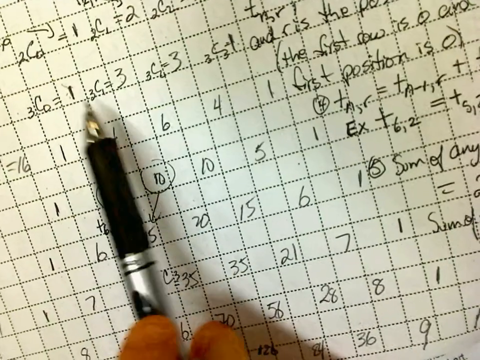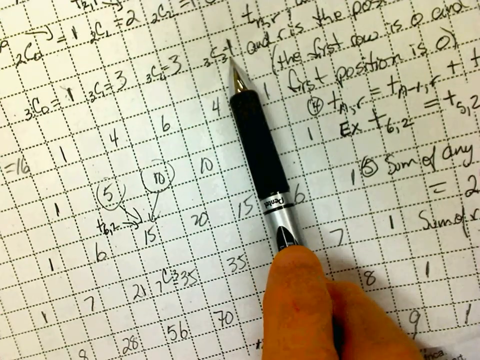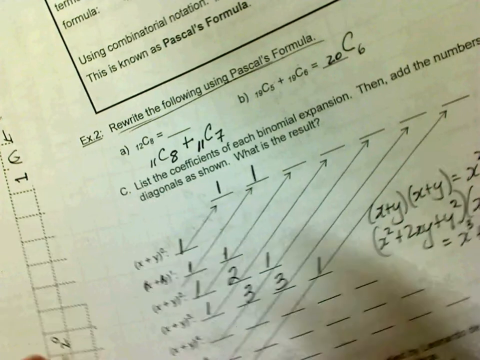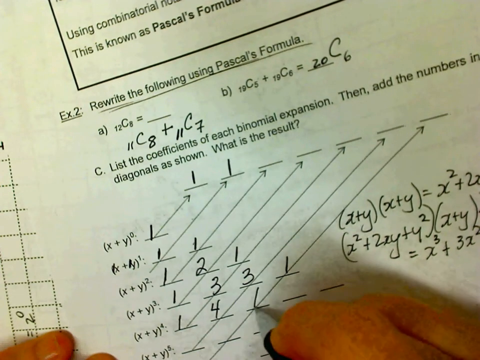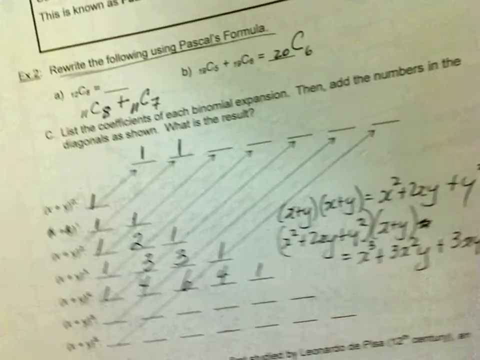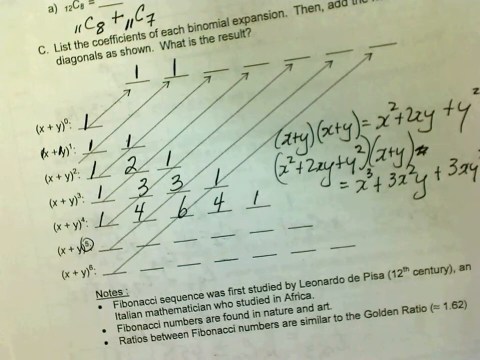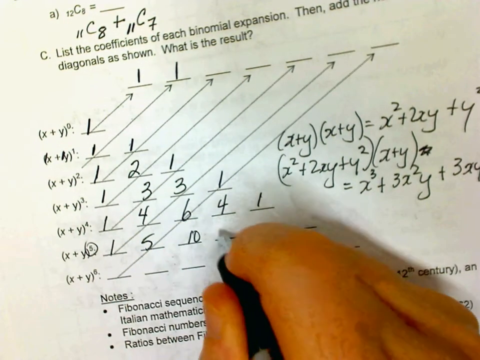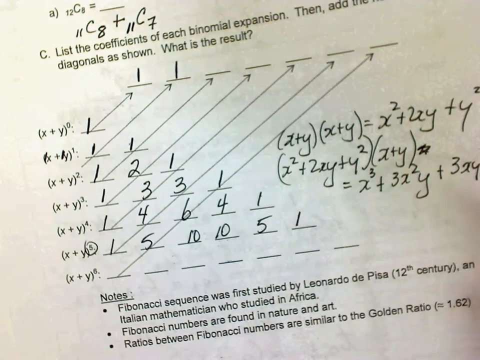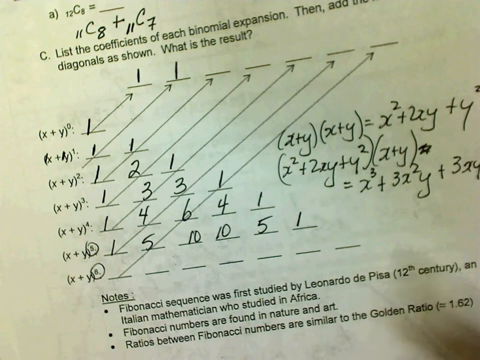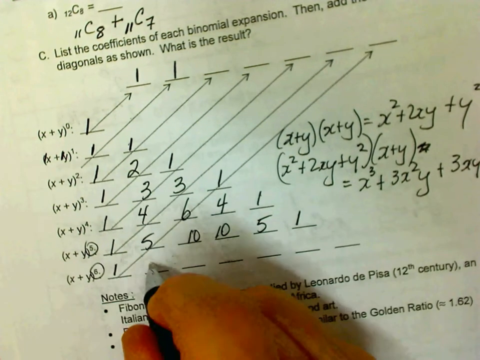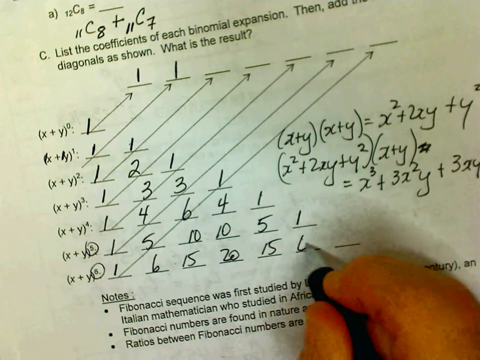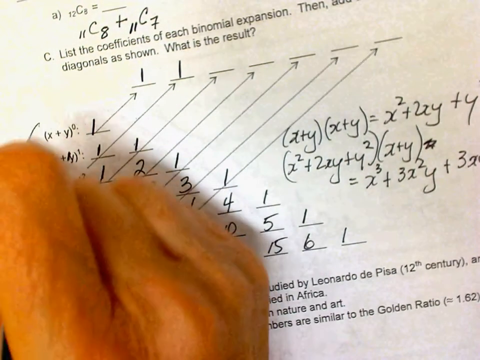Right? 1, 3, 3, 1. 1, 4, 6, 4, 1. So if we go to the 4, we get 1, 4, 6, 4, 1. And if we go to row 5, because the exponent is 5, we get 1, 5, 10, 10, 5, 1. And here the exponent is 6, and our coefficients will be 1, 6, 15, 20, 15, 6, 1. The coefficients come from Pascal's triangle.